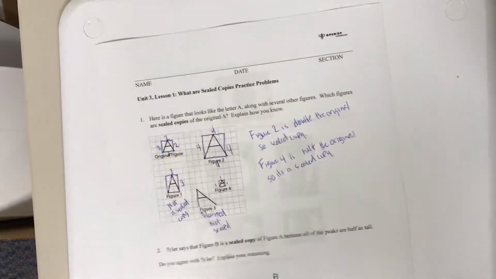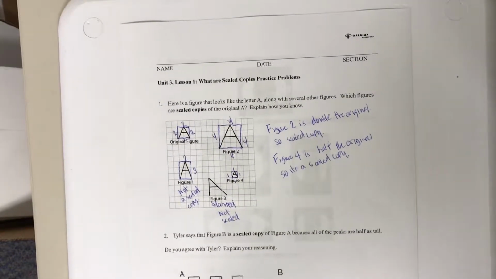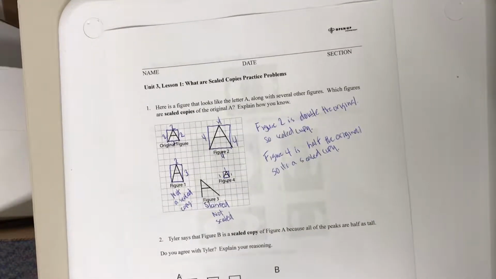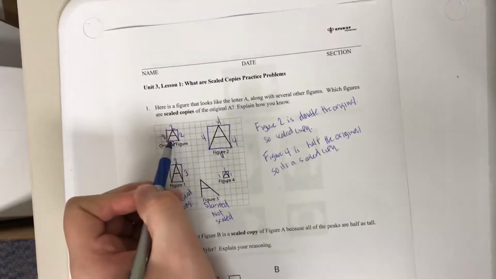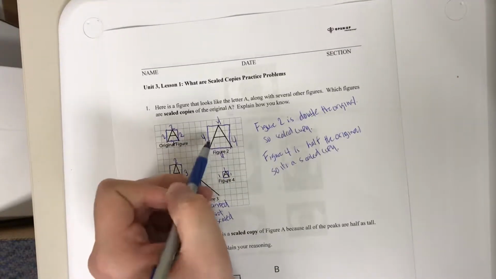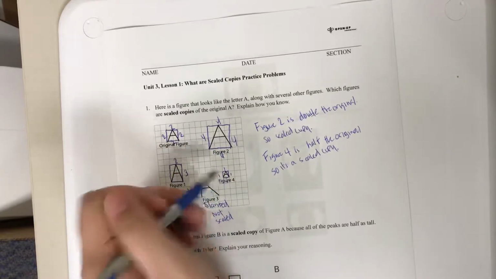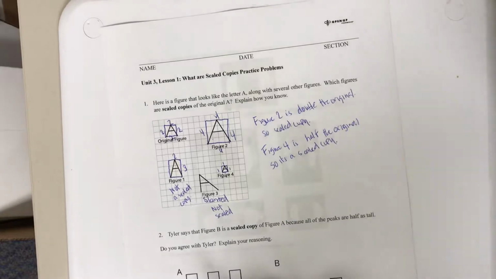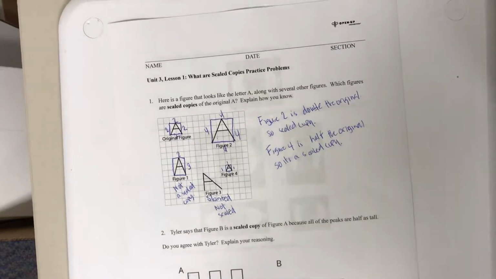And that's one way that we can determine is by looking at the side lengths and examining those. So figure 2 and figure 4 are scaled copies of the original figure. We know because we determined this was a square, these are also squares, this is double the size of a square, this is half of the original square, or the A, and so we determine that way.